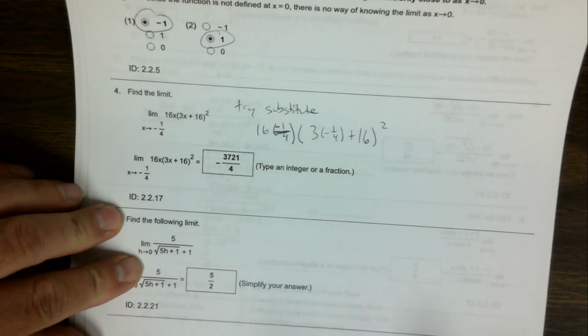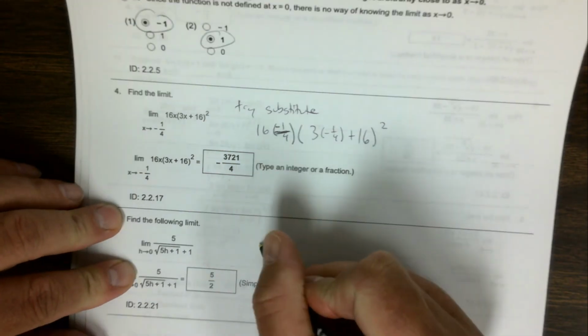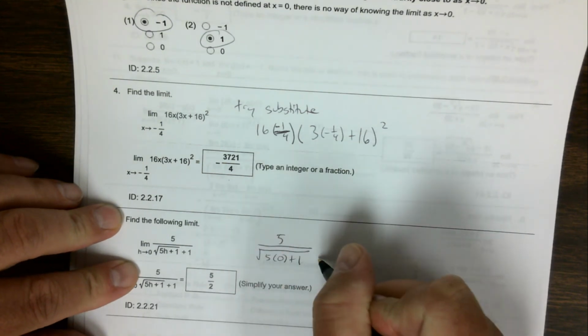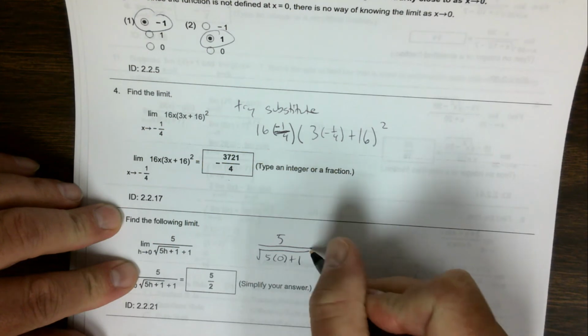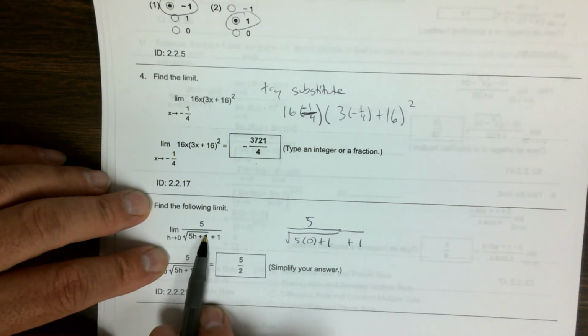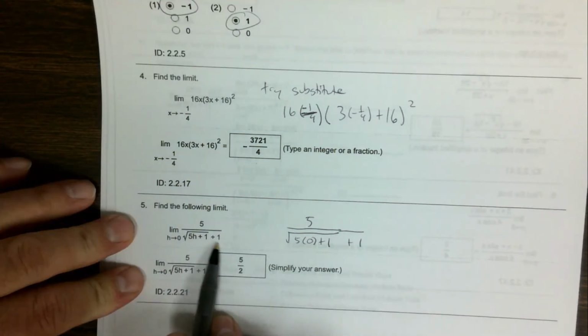On this one, we're going to put 5 over the square root of 5 times 0 plus 1, plus 1. Make sure y'all pay really close attention to where the square root ends, because this plus 1 is in the denominator, but it's not under the square root.